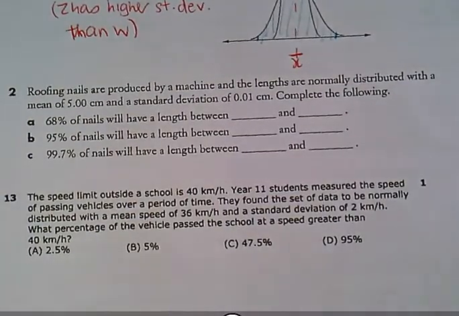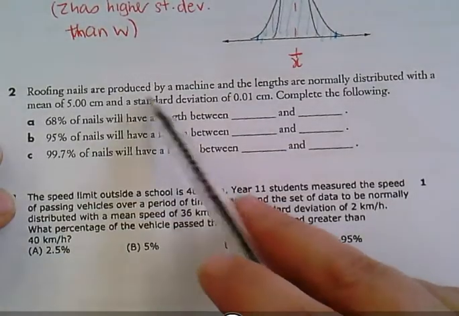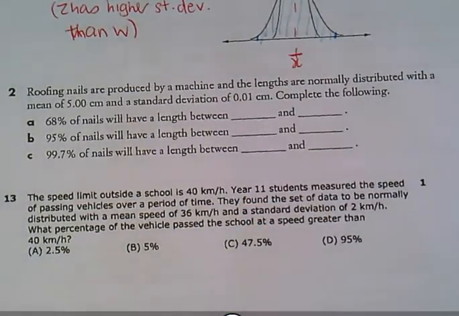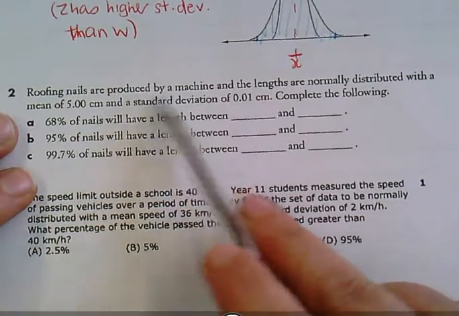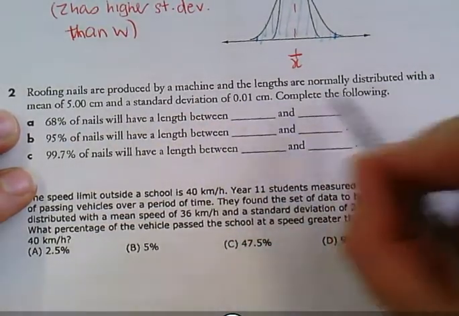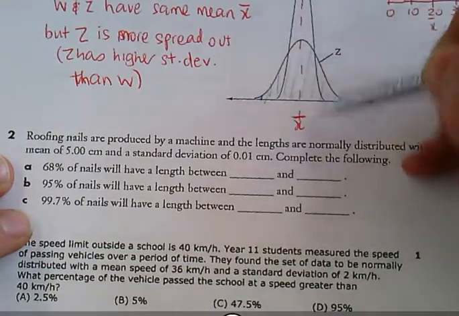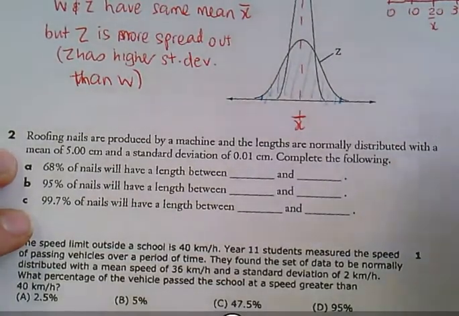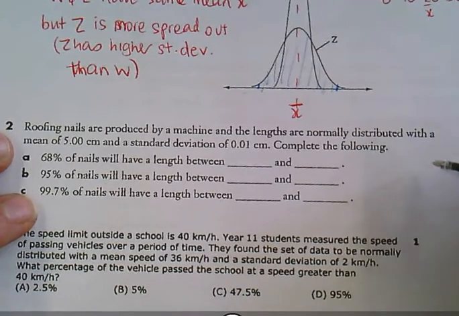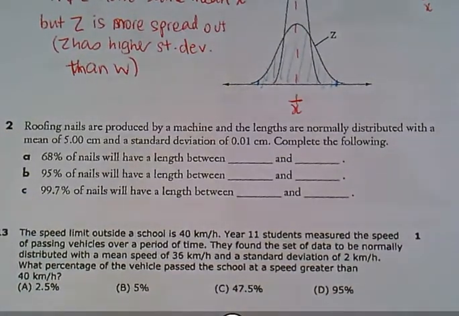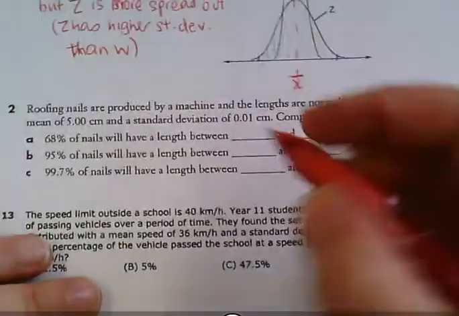Now, this is going to help you. Roofing nails, this is what we use. So let's say we're in a factory. Roofing nails are produced by a machine and the lengths are normally distributed. So I could draw the lengths in a column graph or in a histogram like that. They're normally distributed with a mean of 5 centimeters and a standard deviation of 0.01 centimeters. Now, this is really important.